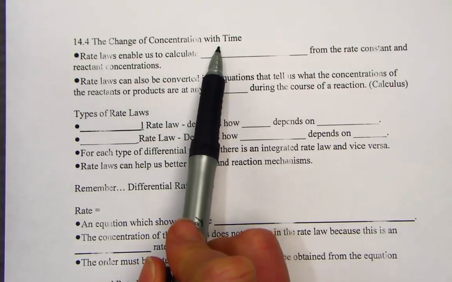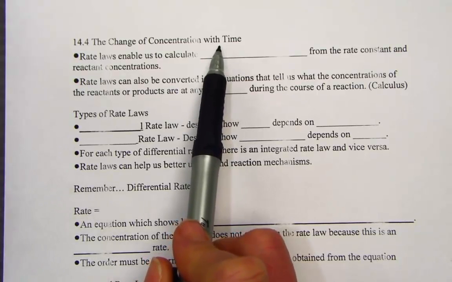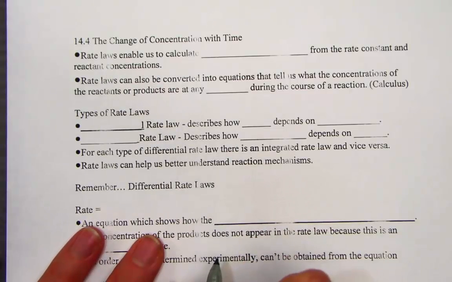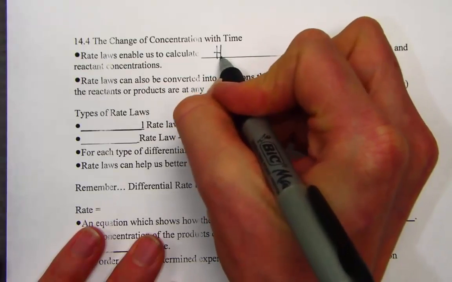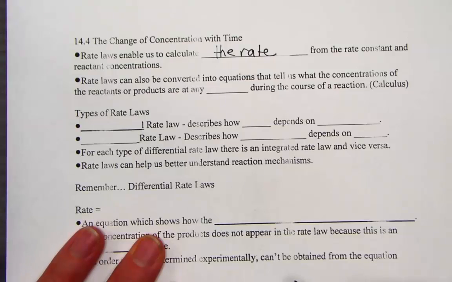We are looking to take our differential rate law and integrate it, what we discussed a moment ago. In our first bullet under this section, it reads, rate laws enable us to calculate the rate. Let's go ahead and fill in the rate from the rate constant and reactant concentrations.